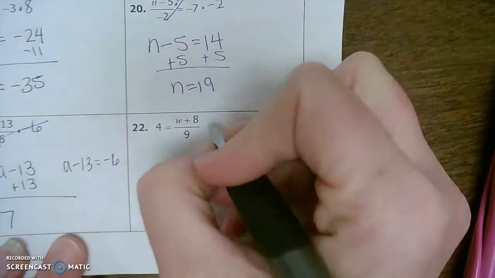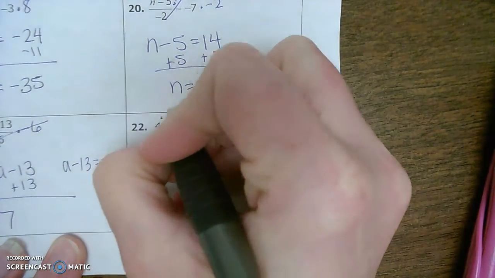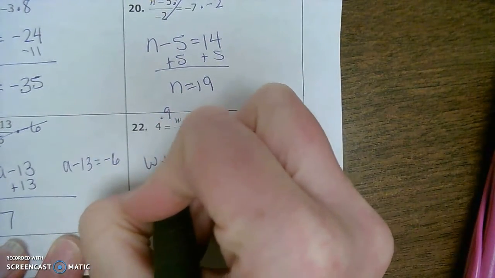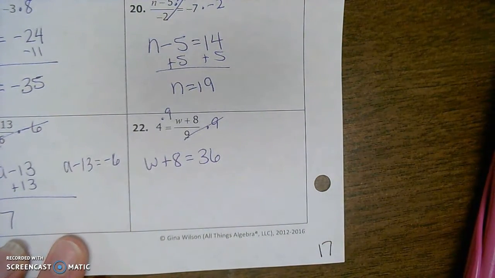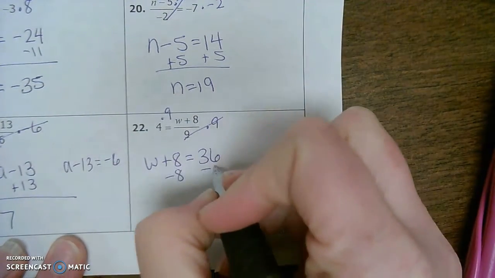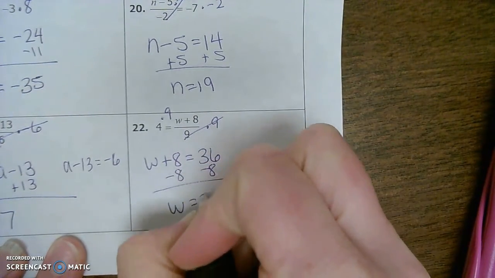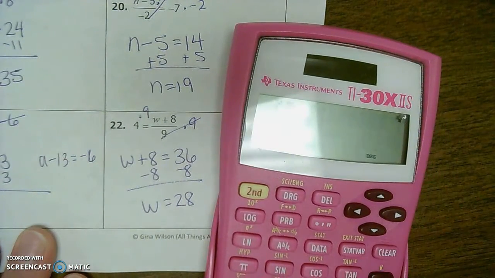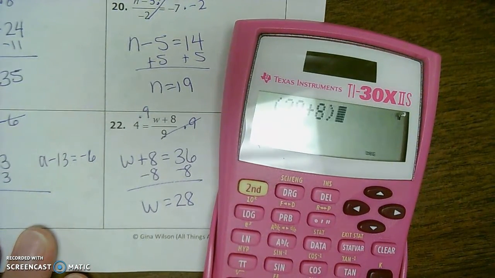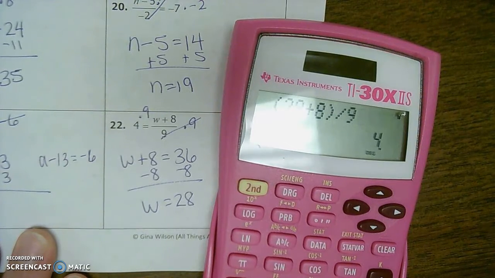So for 22, we're going to multiply by 9 first. I'm going to go ahead and switch it. W plus 8 equals 36. Again, you don't have to, but I just think it's a lot easier to see the variable on the left. So then I need to subtract 8. W equals 28. Again, when you check, parenthesis 28 plus 8, parenthesis divided by 9. Make sure we get 4.